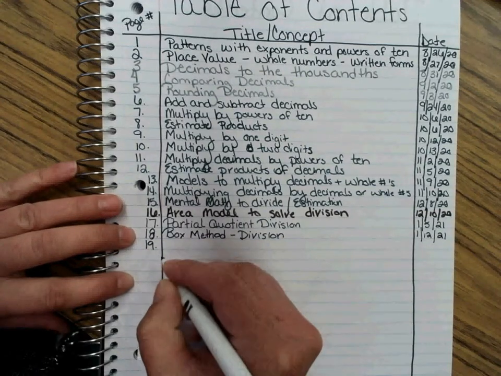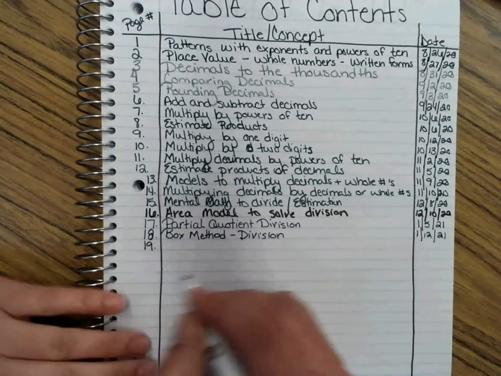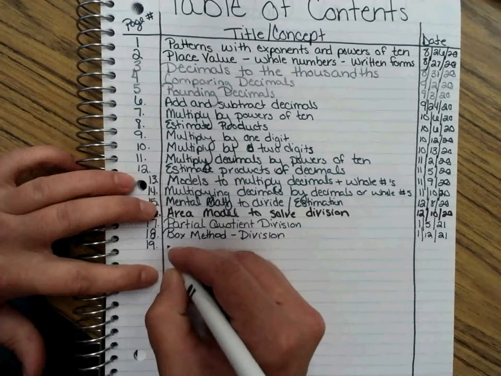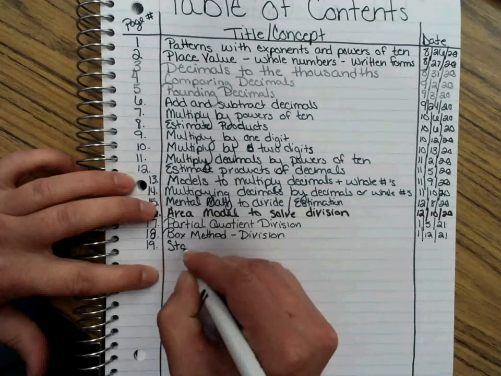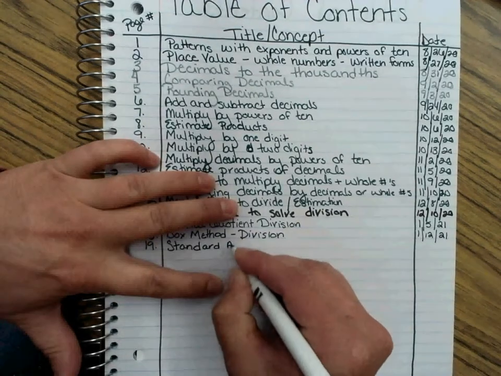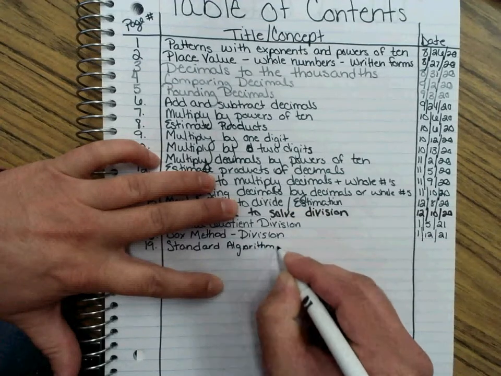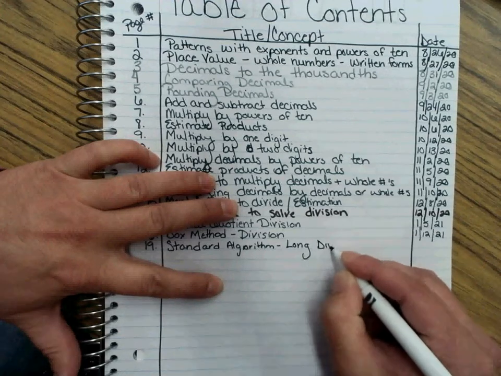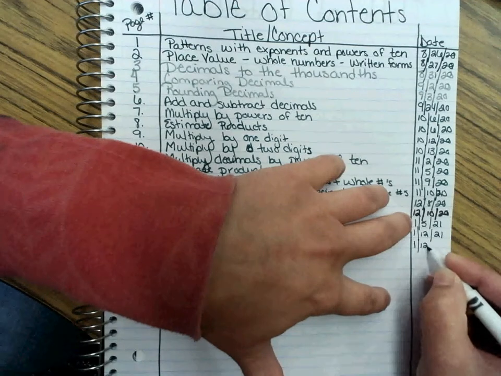because I told you guys we would be talking about two different methods today. I'm going to ask that you try both of them, and then you get to choose the one that works best for you. Okay, and so we're going to talk about also the standard algorithm, which is long division. And that's also going to be on the 12th.